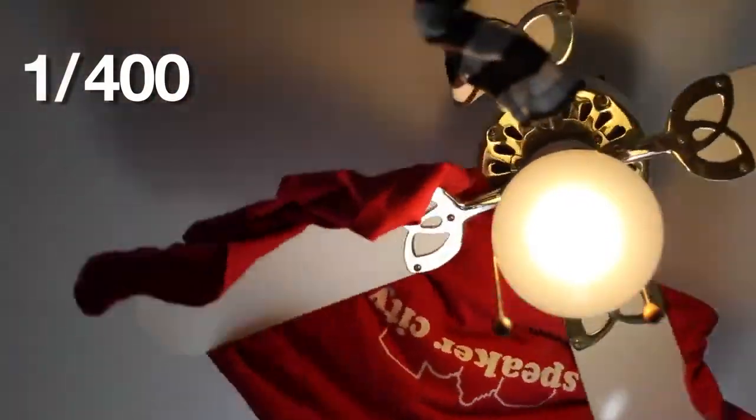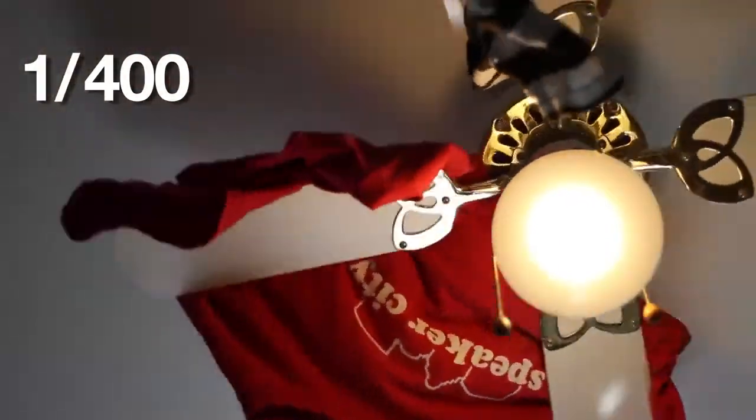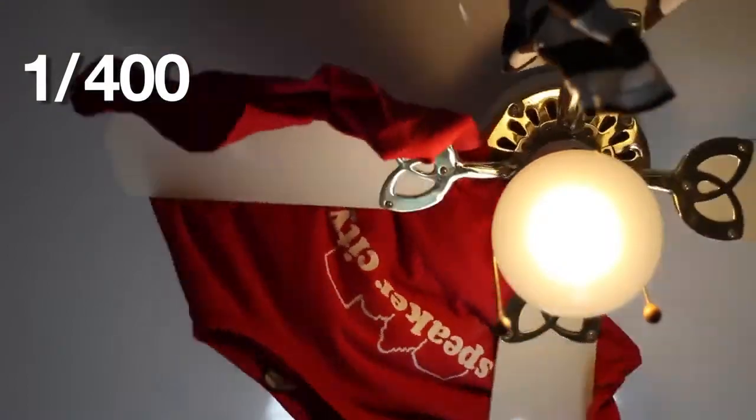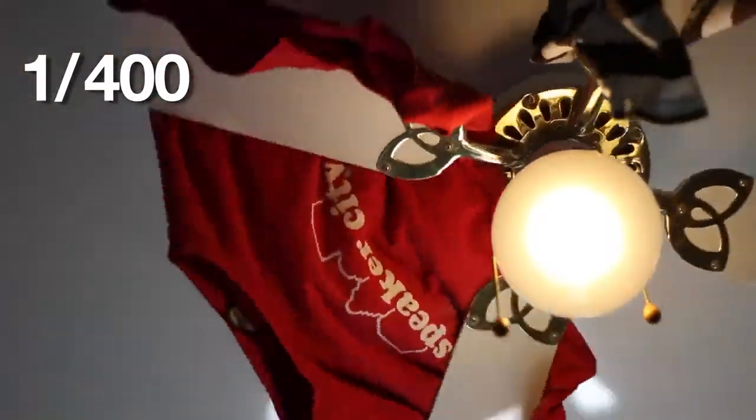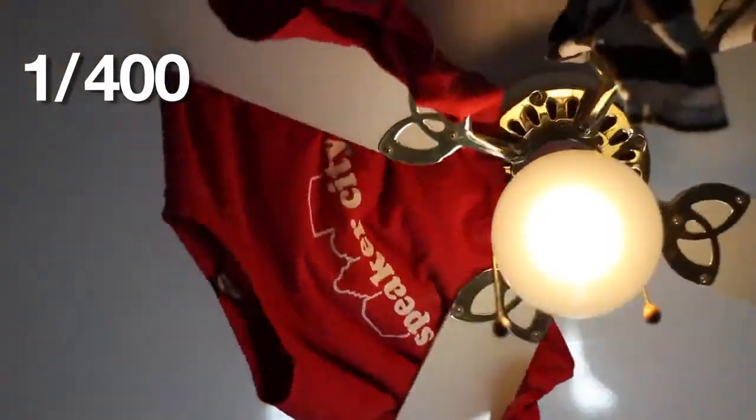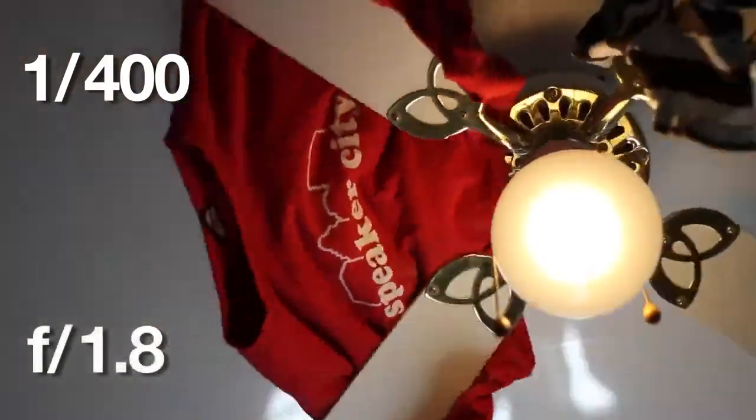Notice the fan here is spinning pretty fast. Right now our shutter speed setting says 400, meaning each frame is being exposed for 1/400th of a second. Because we're exposing each frame so briefly, there's minimal motion blur, and we can see the fan blade clearly, and we can even make out the writing on the t-shirt.